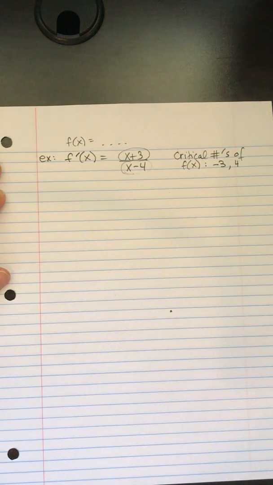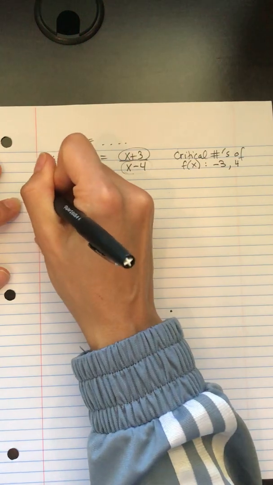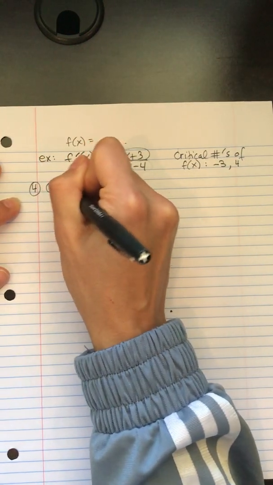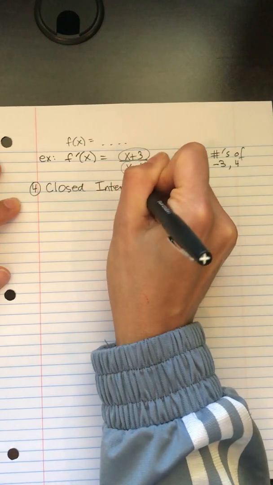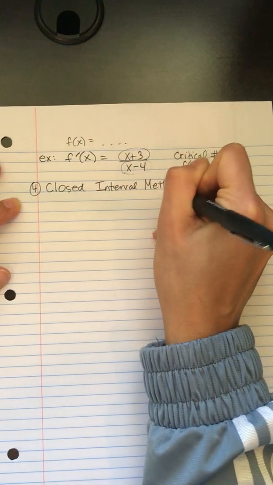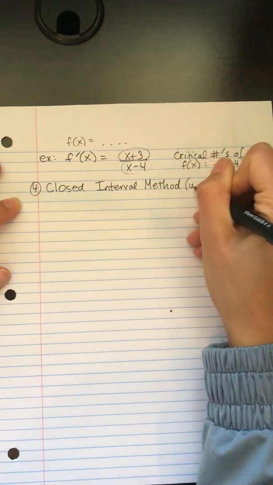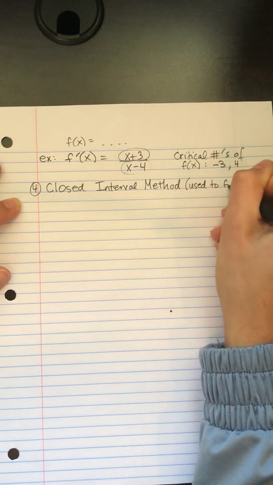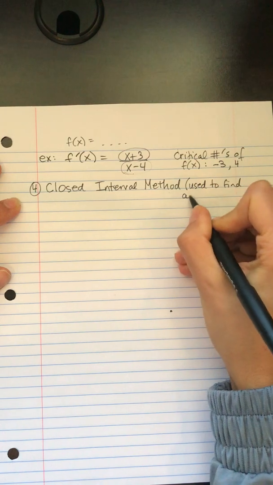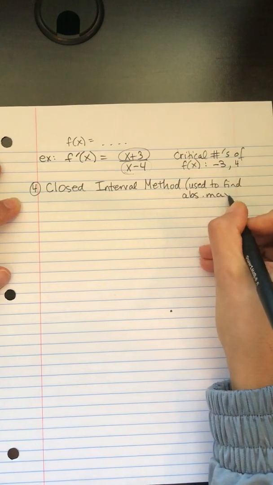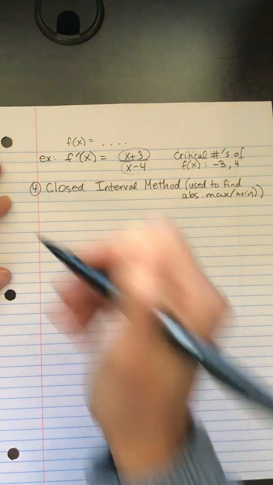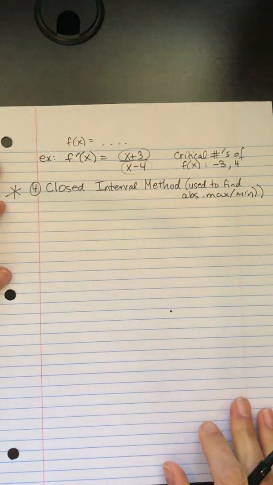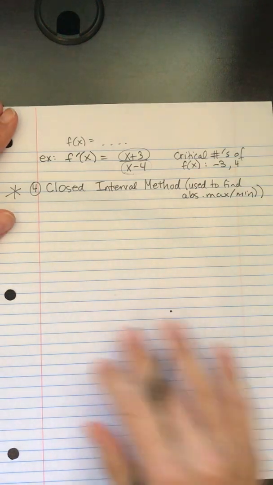All right, and then we've got one last thing left on the notes, and it's called the closed interval method. Okay, and it's used to find absolute maximums and minimums in a closed interval. So I'm going to start this because it's probably the most important part of the notes. So there's a process actually.